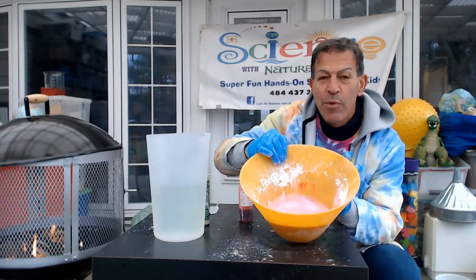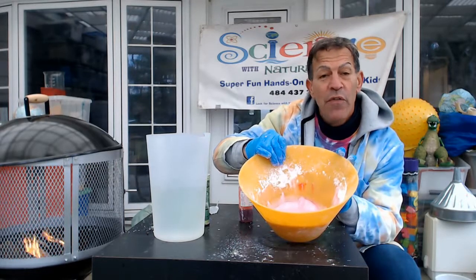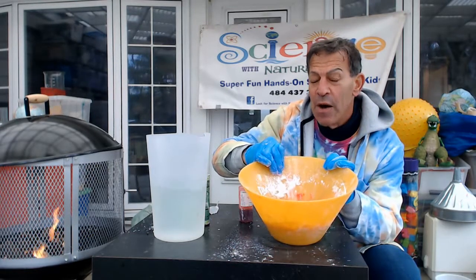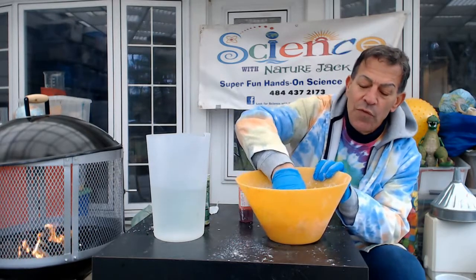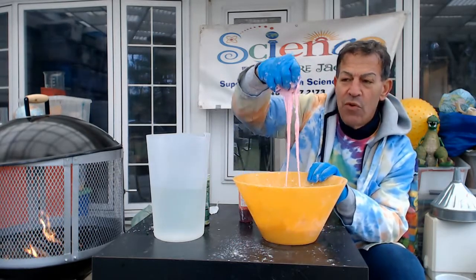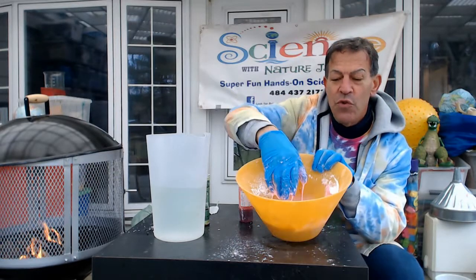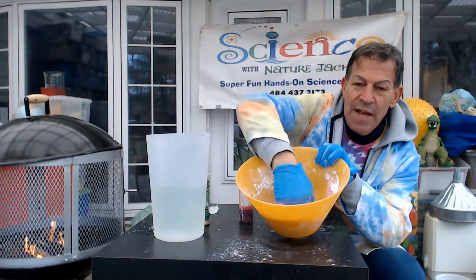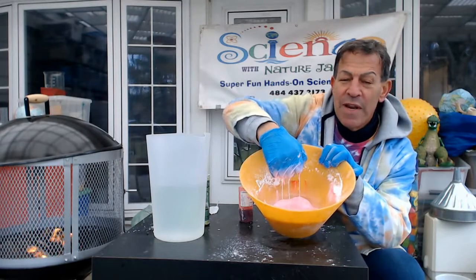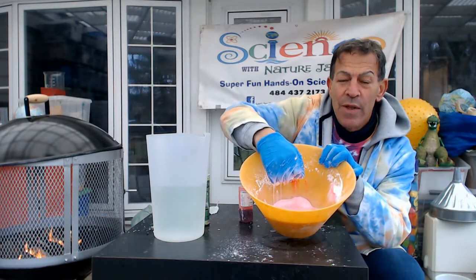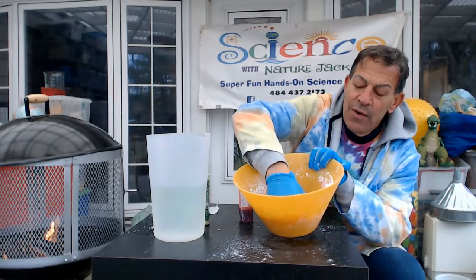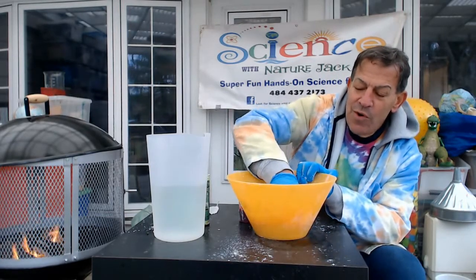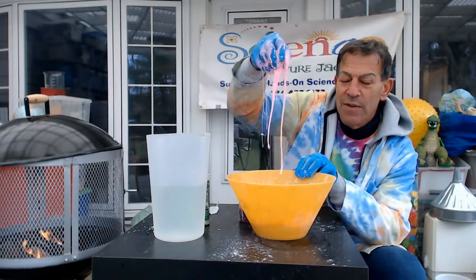Oobleck is a great example of a non-Newtonian fluid. It acts like a solid when you hit it, but it feels like a liquid when you play with it. So if you pick it up, it looks like a liquid. If you hit it, it acts like a solid. This is a great example of two different kinds of matter mixed together, acting differently. Solid or liquid? Now we're going to do a different experiment.